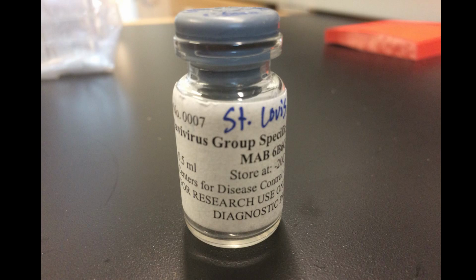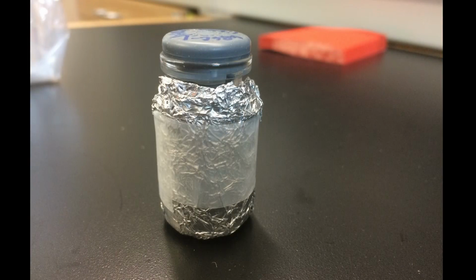The detection conjugate used in this test is made from flavivirus group-reactive monoclonal antibody 6B6C1, which was made to St. Louis encephalitis virus. The monoclonal antibody is conjugated to horseradish peroxidase enzyme. This product is available commercially and should be reconstituted and stored according to the manufacturer's instructions. The product used in this video was made at the CDC, and after reconstitution in water, it is kept in a foil-wrapped container at 4 degrees C for up to 1 year.